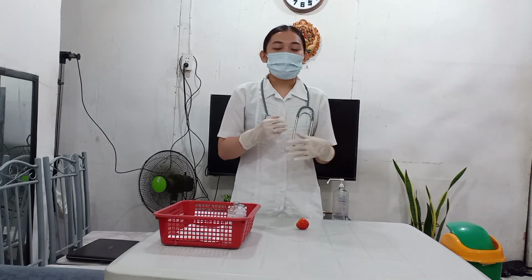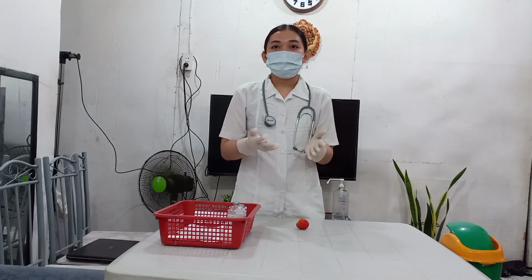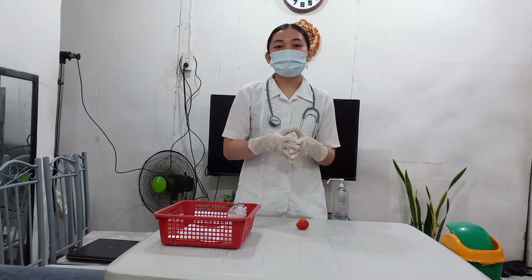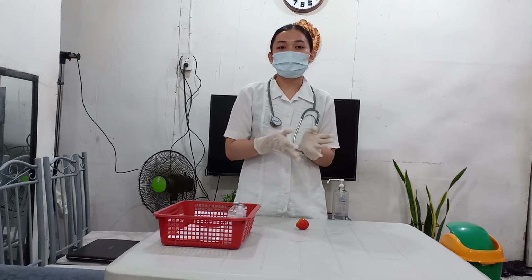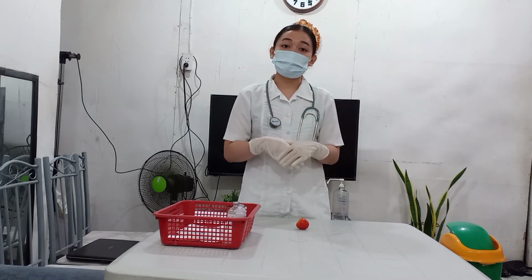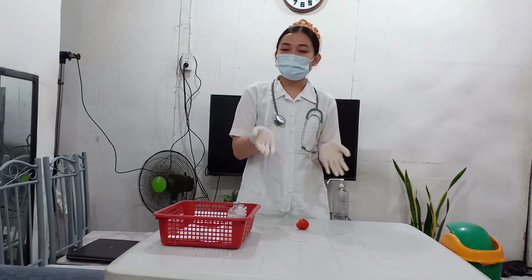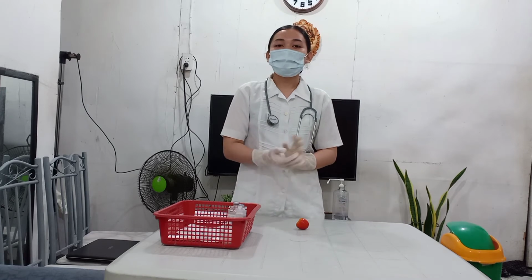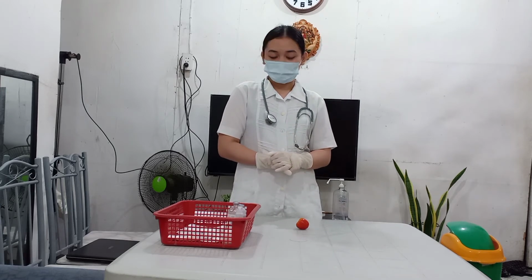So, since I still cannot administer a subcutaneous injection or any parenteral medication during this return demonstration without the supervision of a licensed nurse. I have here a tomato, assuming that this is my patient.